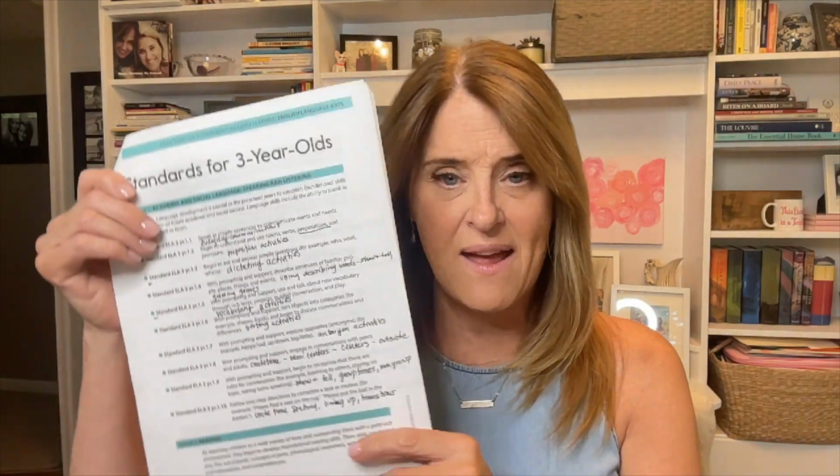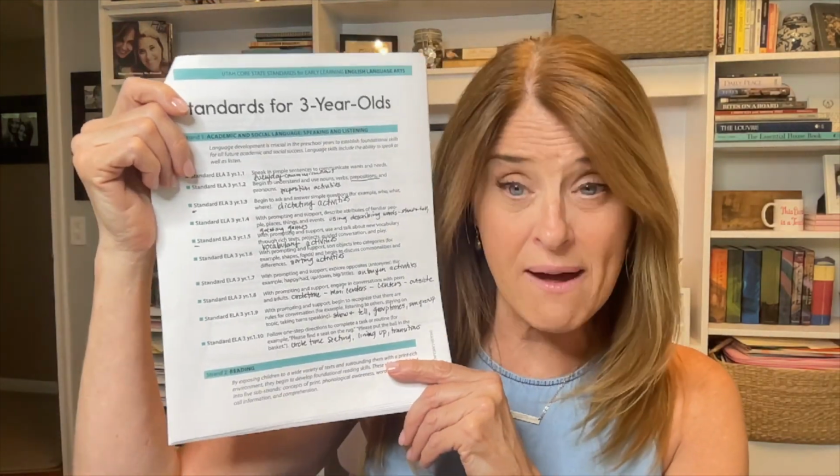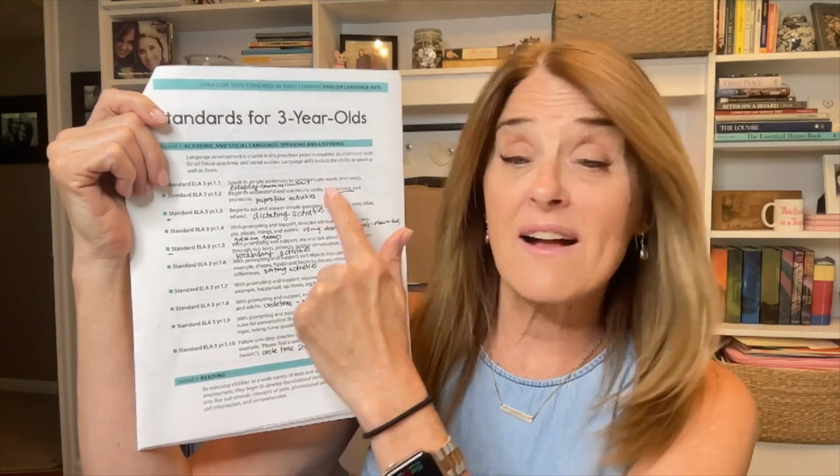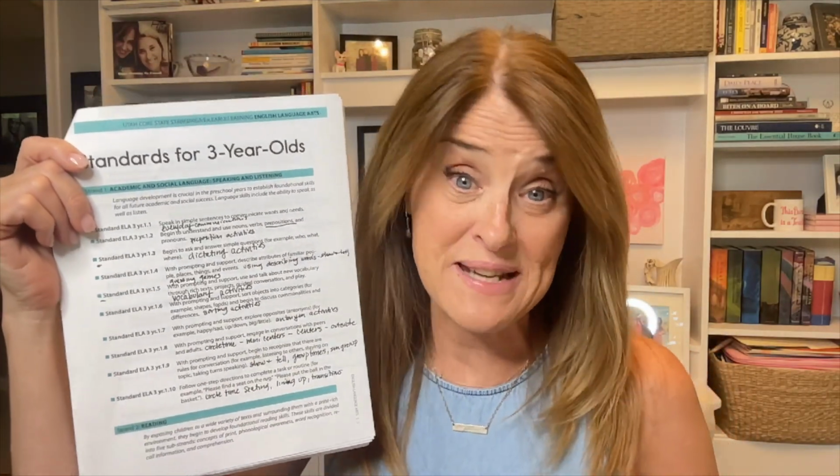And I got to pick up my English language arts section of my Utah early childhood core standards and say, oh gosh, we have a speaking and listening standard. And show and tell actually covers at least 3 of those standards.